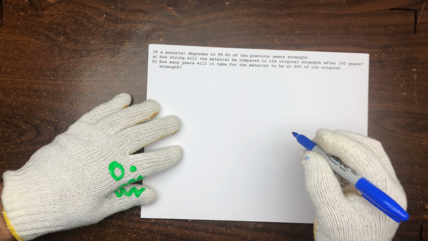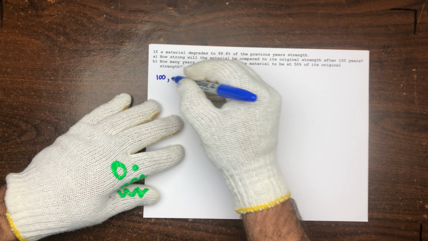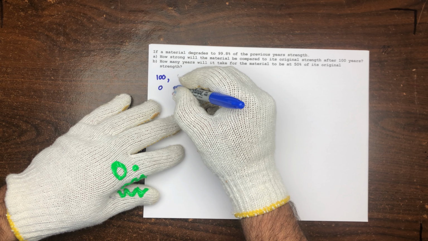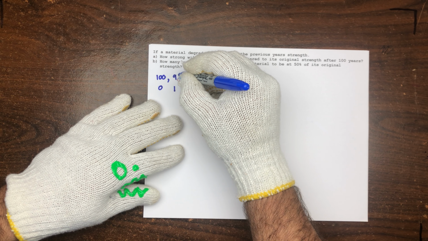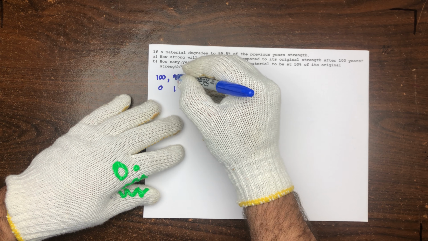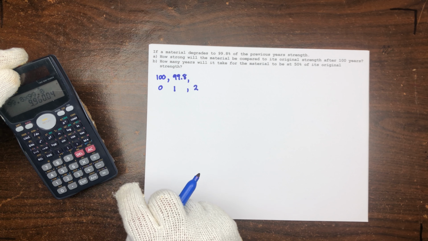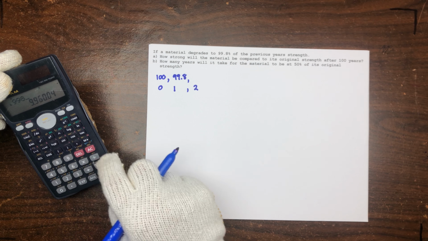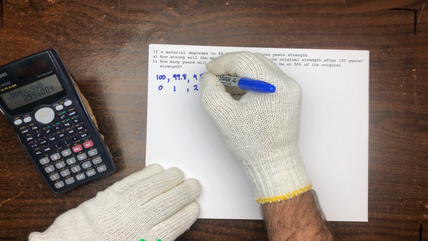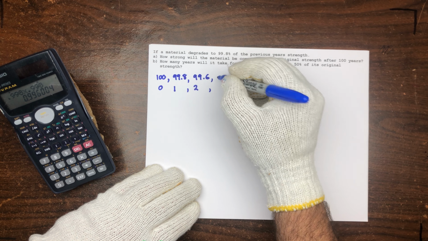Okay. So if the material degrades, let's start off at 100%. This is year 0, so year 1 it will be at 99.8%. At year 2, it will be 99.8% of 99.8%. So 0.998 times 0.998. That's going to be at 99.6%. And it keeps on going that way.